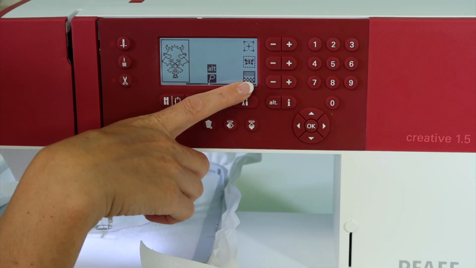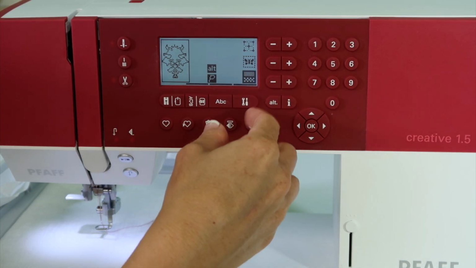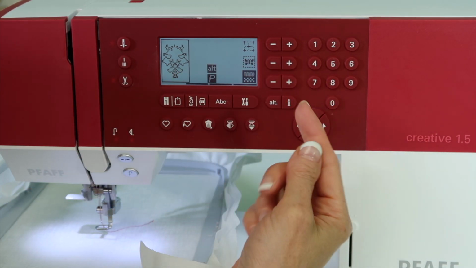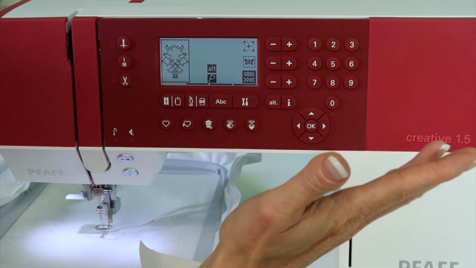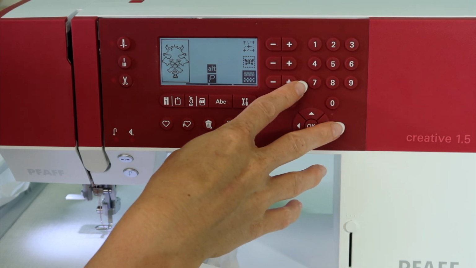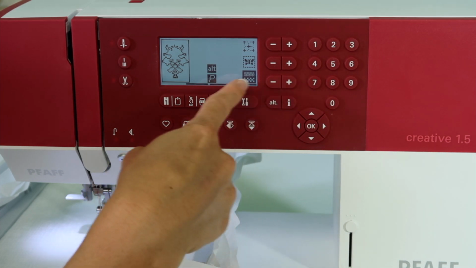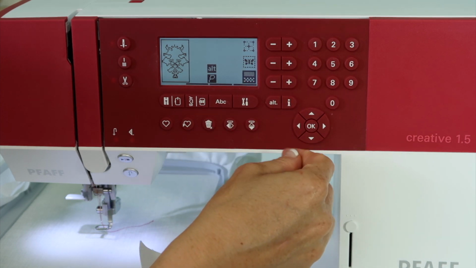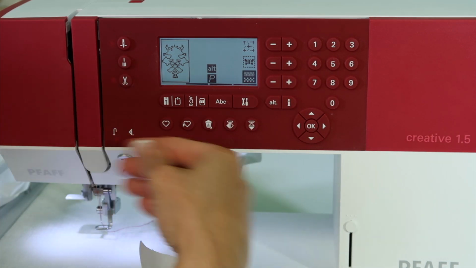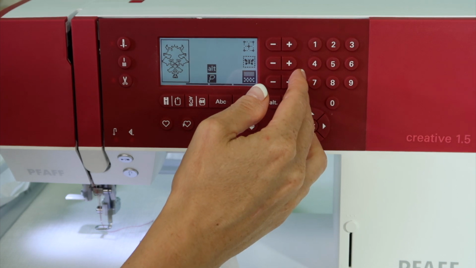The next one down here indicates monochrome. So if we had a design that had 4 colors and we wanted it not to stop after each color, we just wanted it to sew it all the way through like we do with lettering, you want to come into here and darken this area, and it will allow it to not stop. So it'll just sew from first color all the way to the 4th color, or however many colors are in the design.